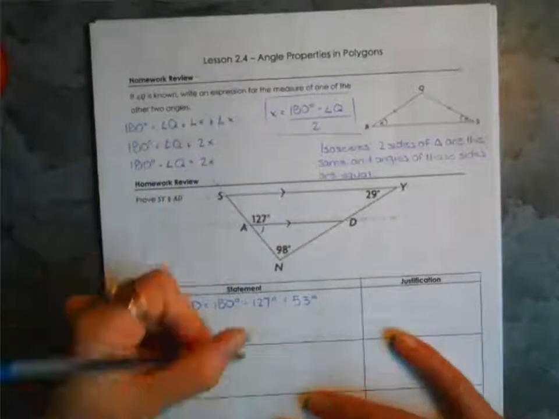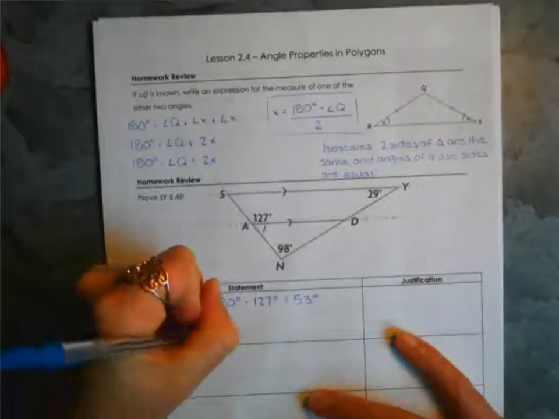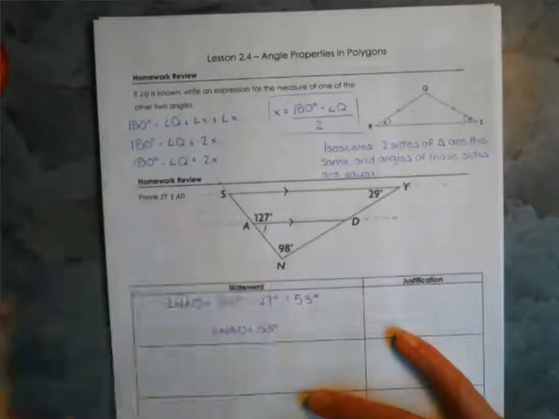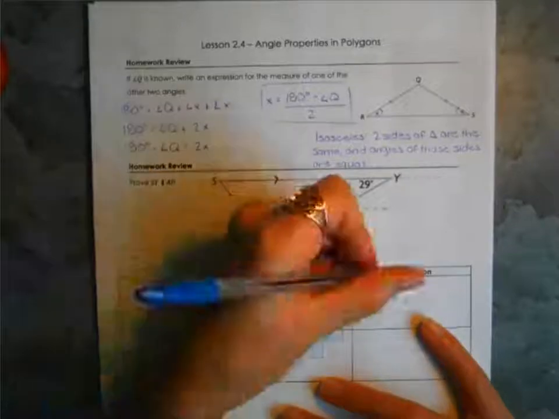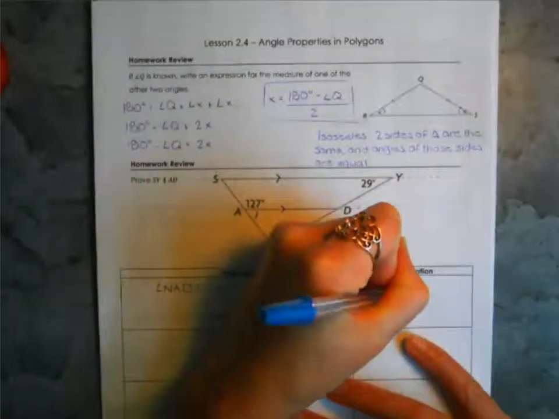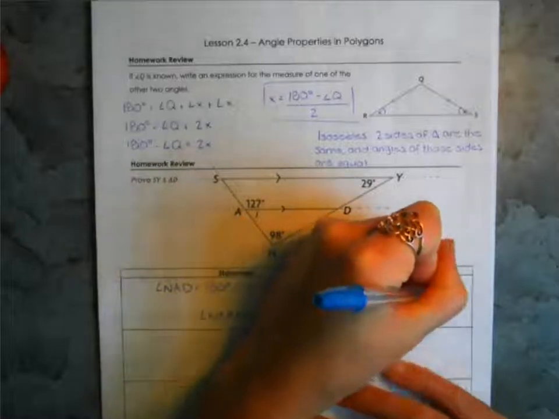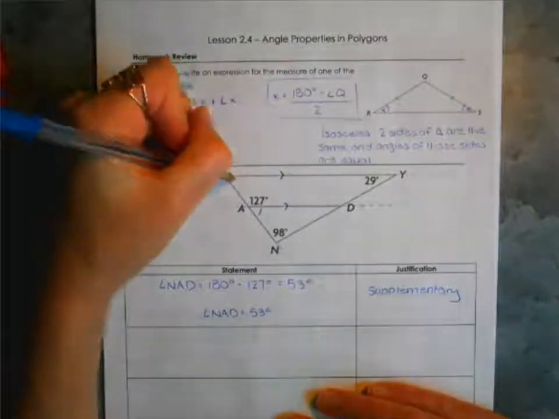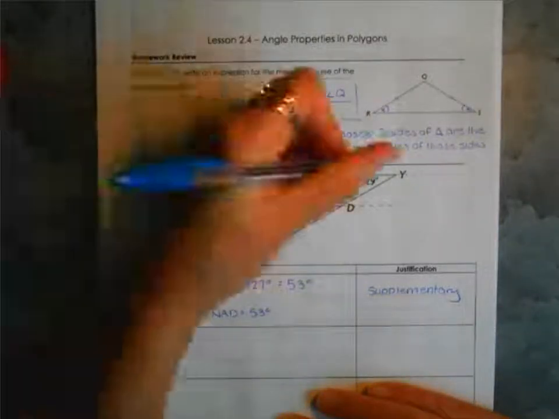Okay, and so we can say angle NAD is equal to 53 degrees. And the justification for that is that we had supplementary angles. Okay, now the other measurement that we wanted was this NSY.